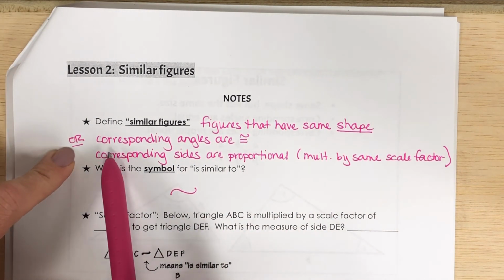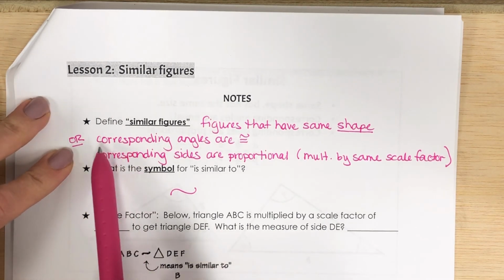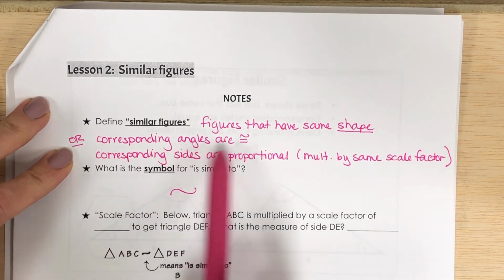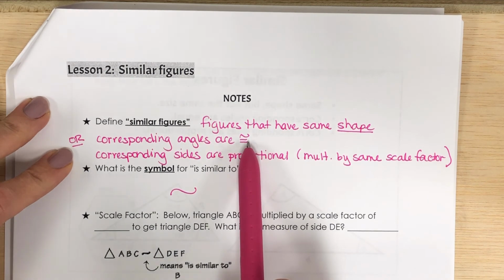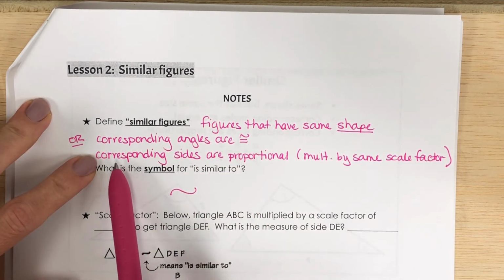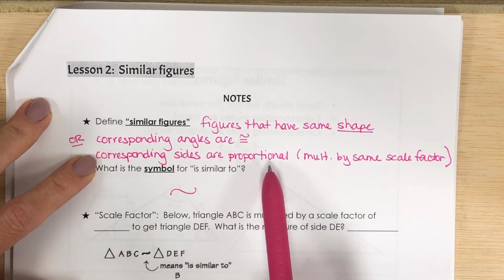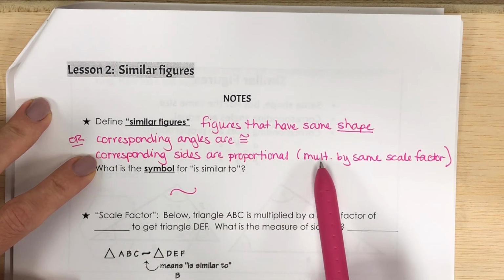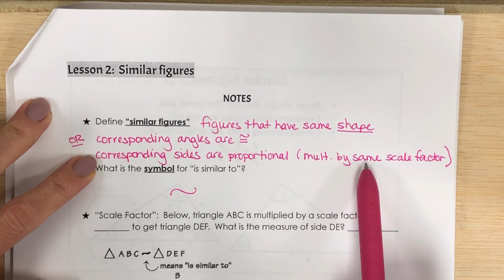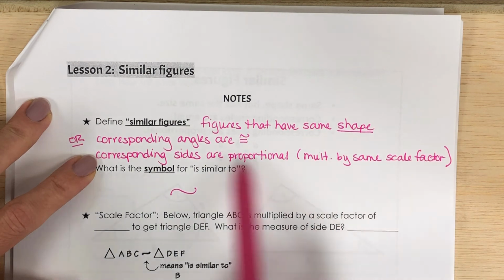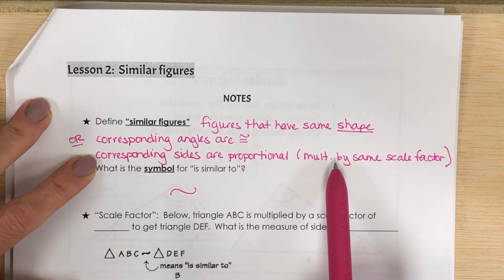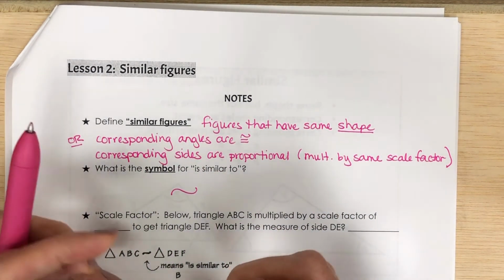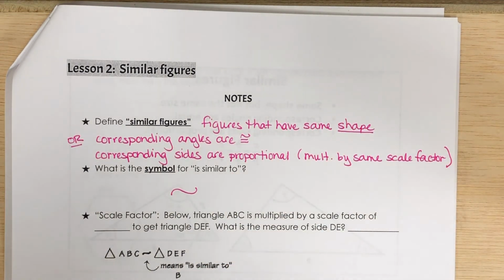Or we could go a little bit further. The mathematical definition is all of the corresponding angles are congruent, which means it has the same shape, but the corresponding sides are proportional, which means each side is multiplied by the same scale factor. This is talking about how they might not necessarily have the same size. One of the shapes could be larger or much smaller than the original.